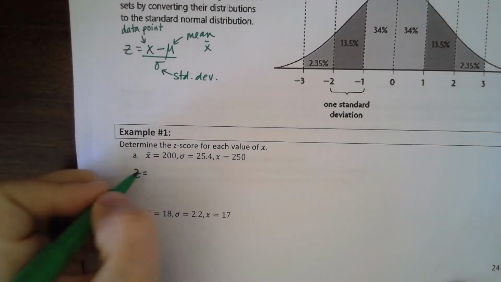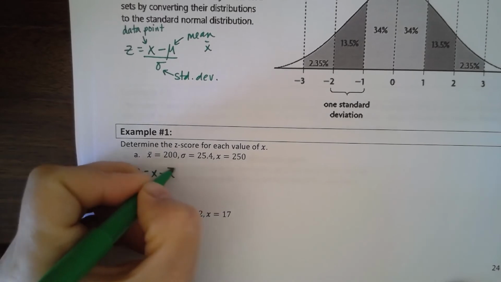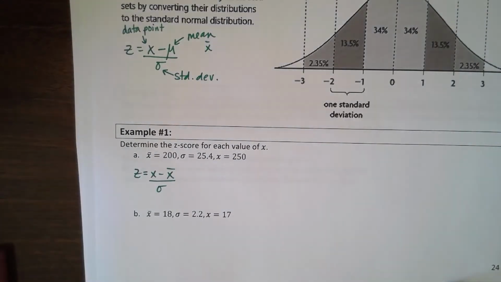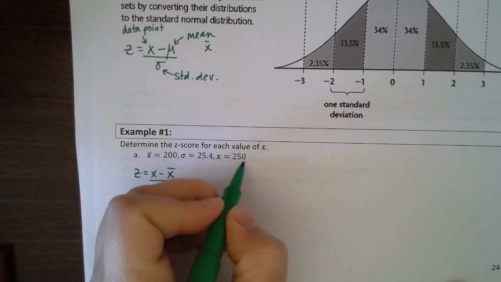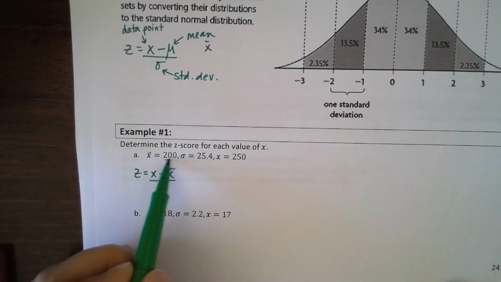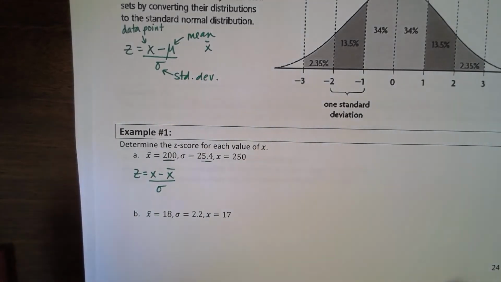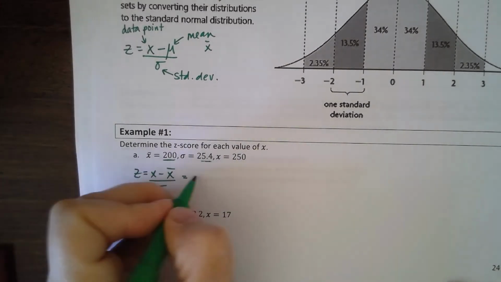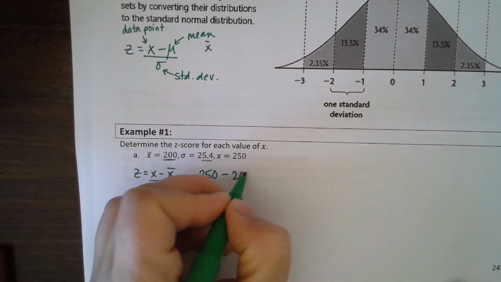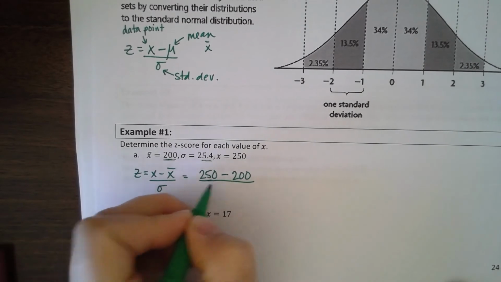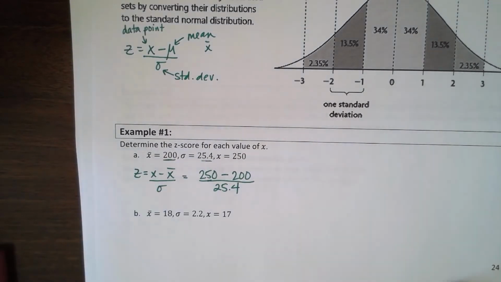So we have a formula. Z equals x minus x bar over sigma. That's it. And remember that x is the data point that we're given. How does that compare to the mean and the standard deviation? So we just plug these in. So z equals 250 subtract 200 divided by 25.4.